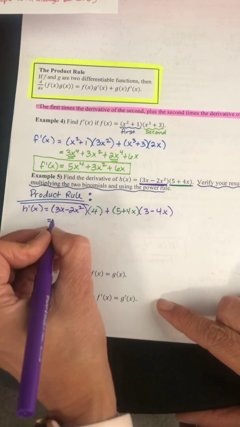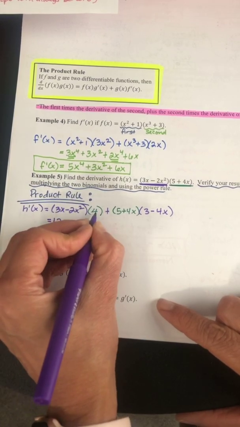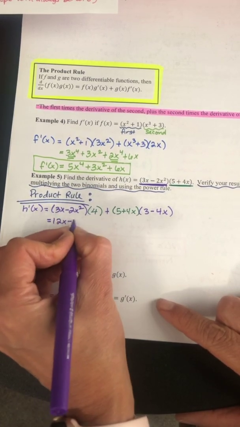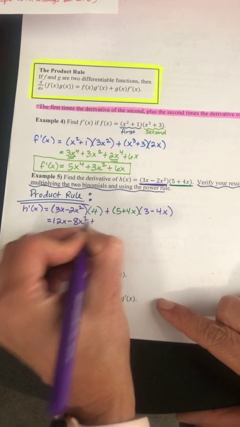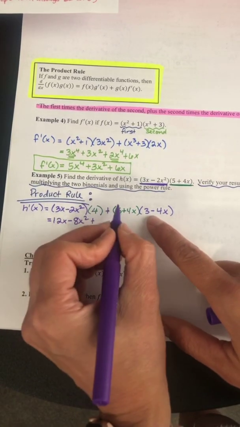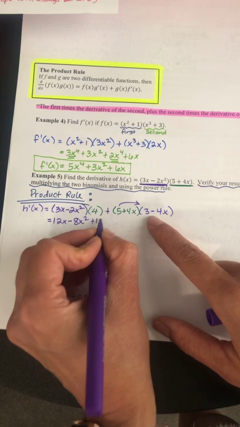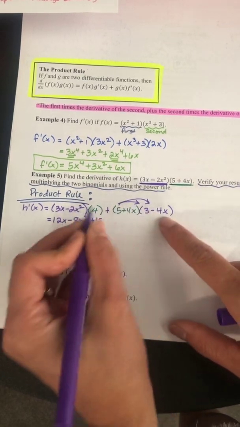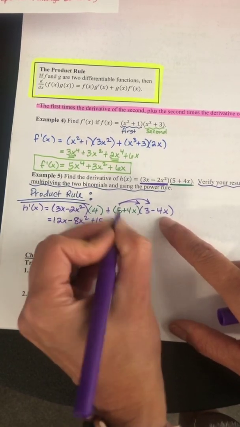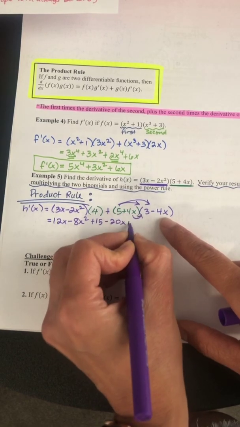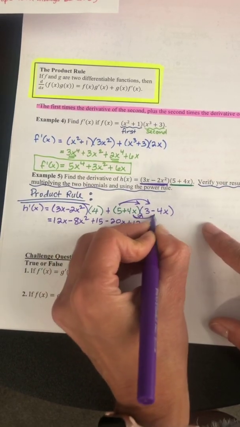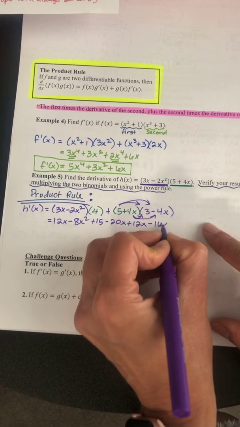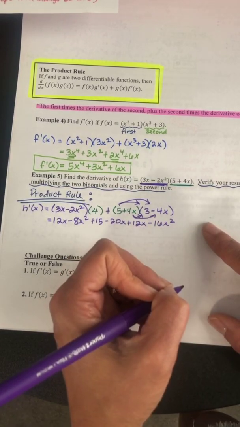So 4 times 3x is 12x. 4 times negative 2x squared is negative 8x squared. Plus, this one we have to FOIL out. 5 times 3 is 15. 5 times negative 4x is negative 20x. 4x times 3 is 12x. 4x times negative 4x is negative 16x squared.